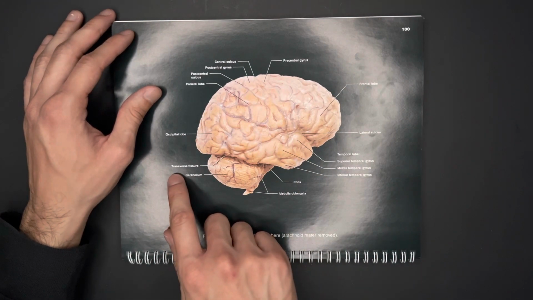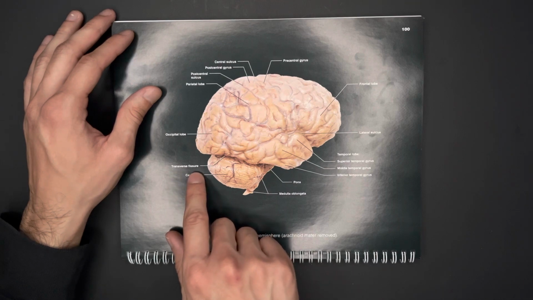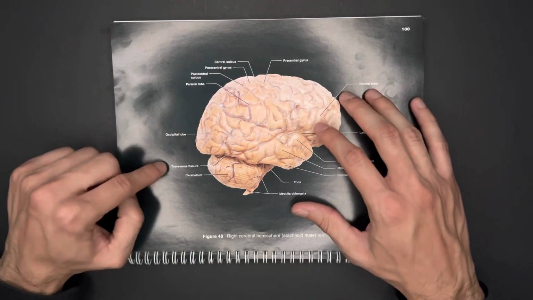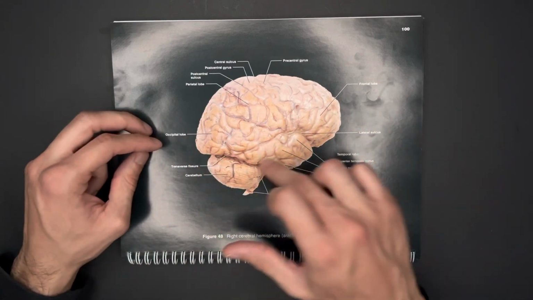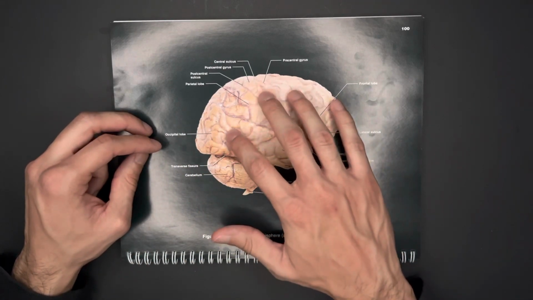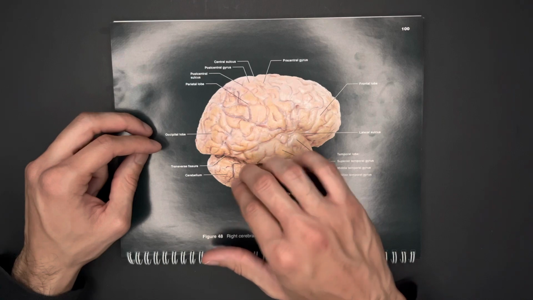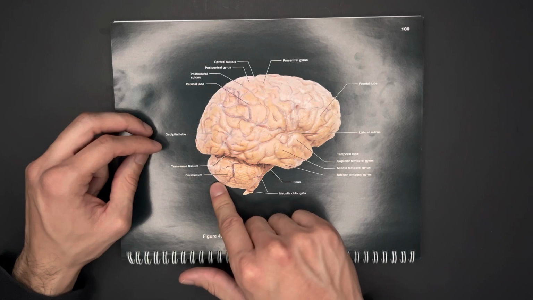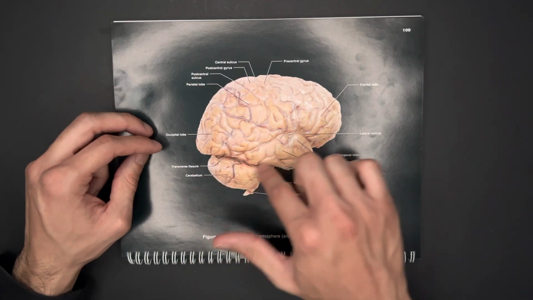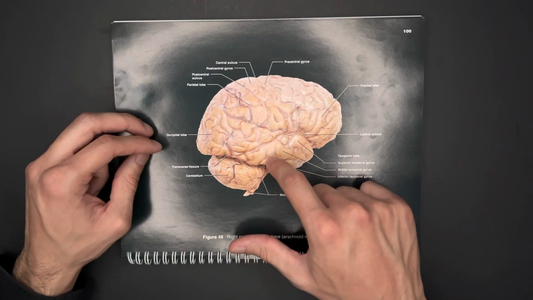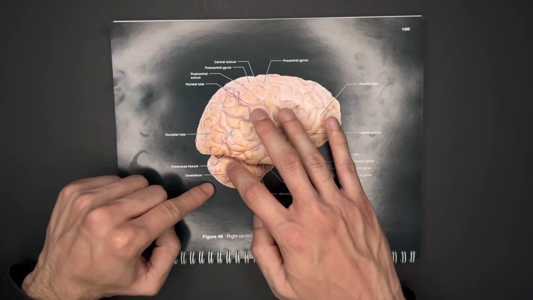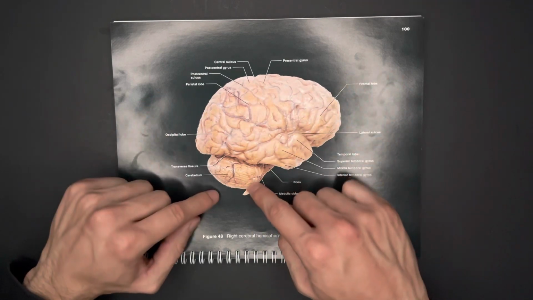And now we need to continue to the transverse fissure. You just remember transverse, so it has to be in between, the top part and the bottom, which is the cerebellum. So the transverse fissure would be here, so it's going to be easy to remember as well. Cerebellum, just remember, is the bottom part of the brain.